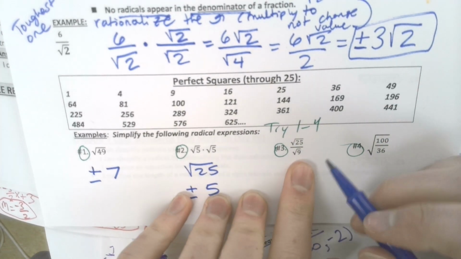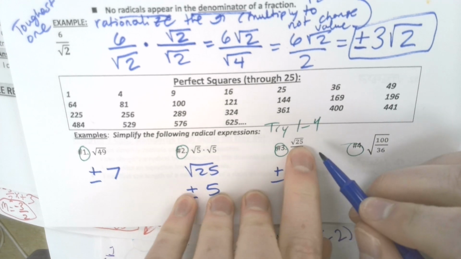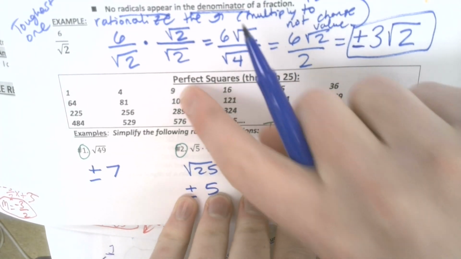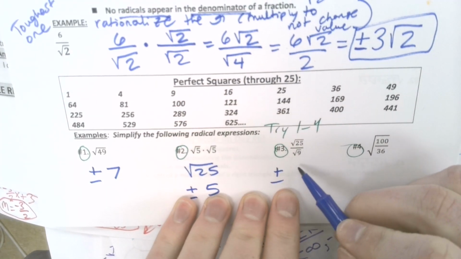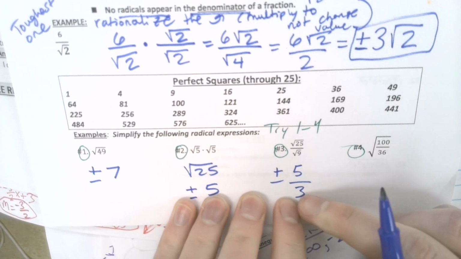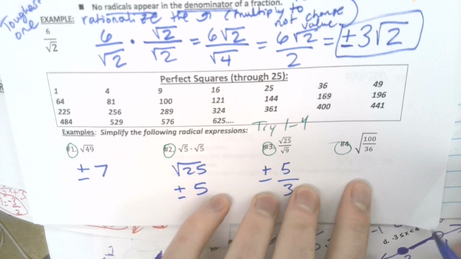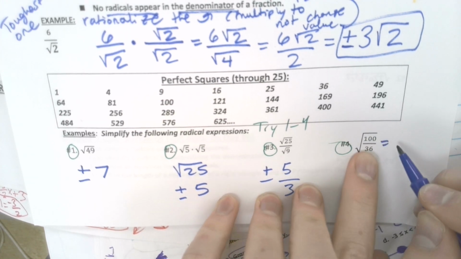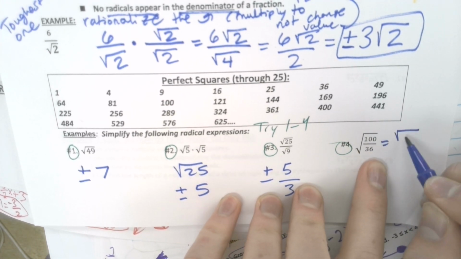How about this one? These are both perfect squares. So square root of 25, 5, the square root of 9, 3, plus or minus 5 over 3. And then finally, we know we can do the same thing we did before.